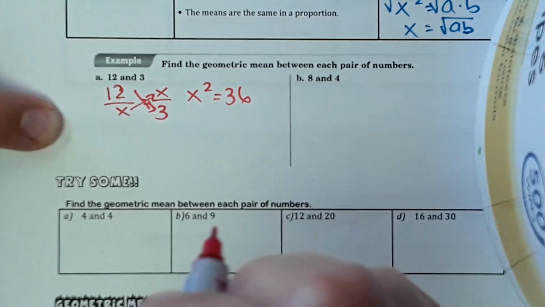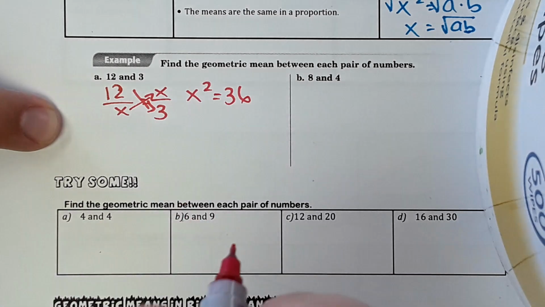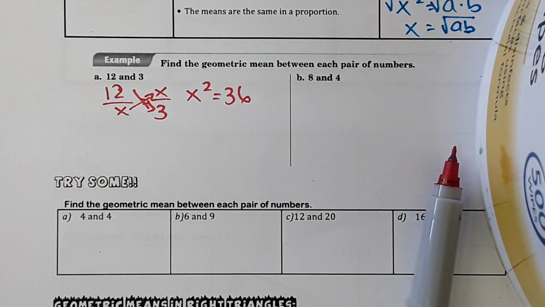Yes. I have the wrong paper. What do you mean? They gave me the wrong paper.